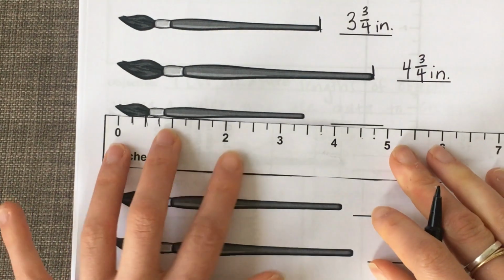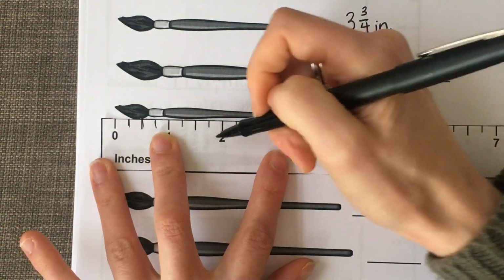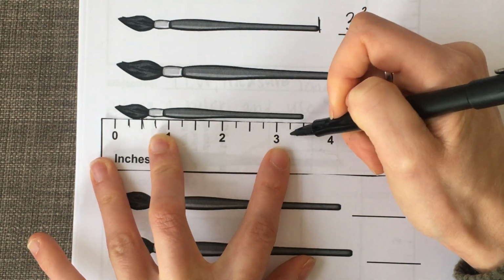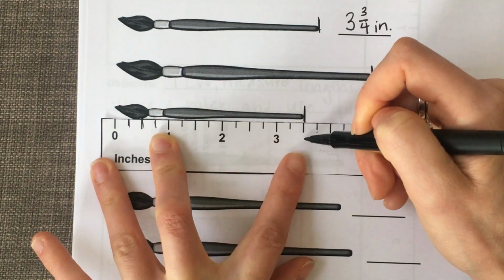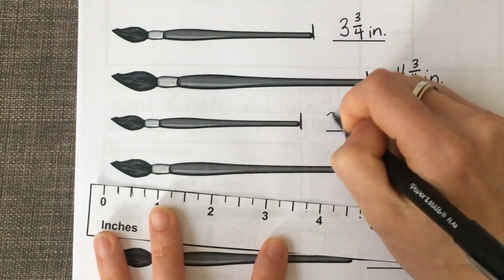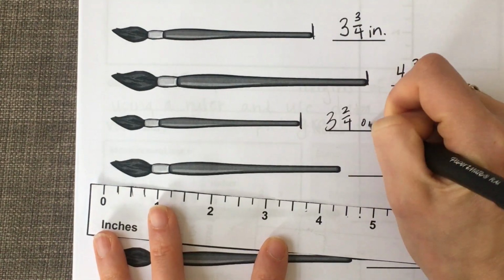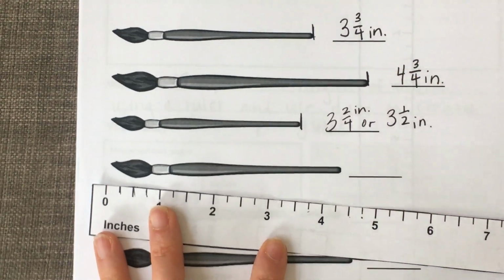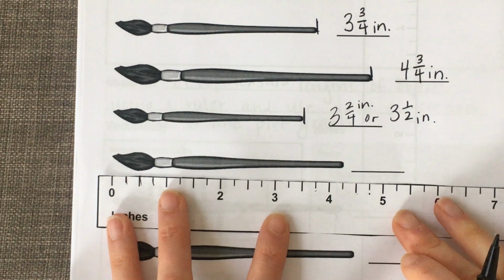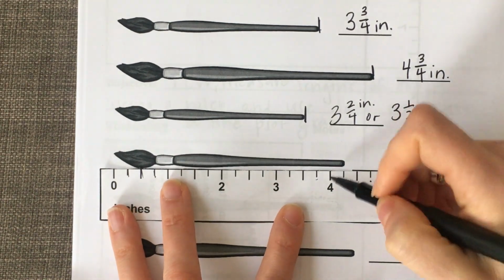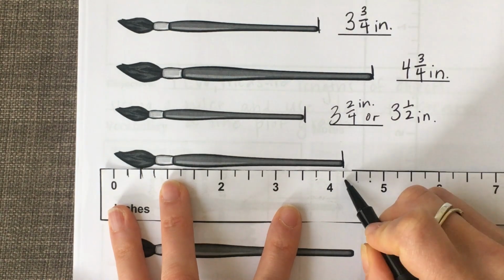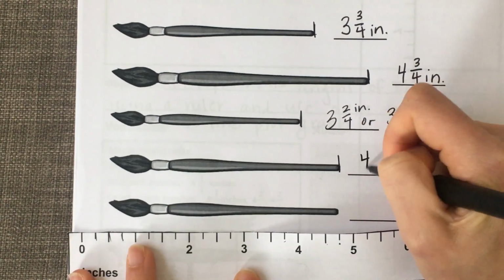Next paintbrush, we're in the 3s, the 3 inch zone, right? 3 1/4 inches, 3 2/4 inches. So you can either write 3 2/4 or you can write 3 1/2 inches. Always want to put our unit, okay? Our next one, we're at the 4. Okay, 4 inches, 4 and first tick, 1/4 inches.